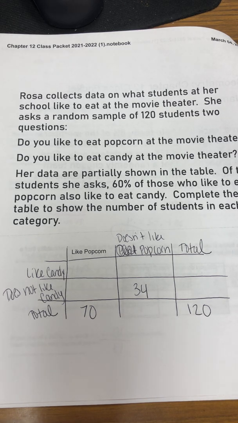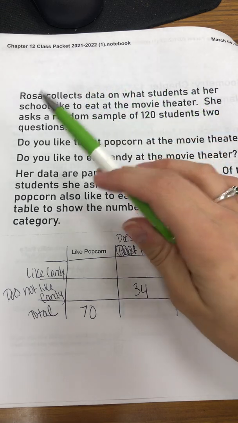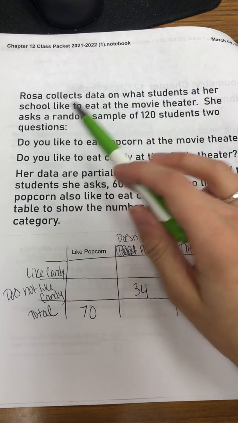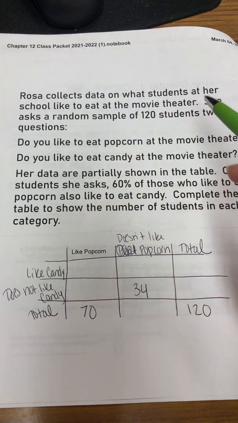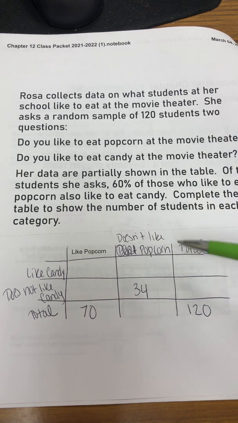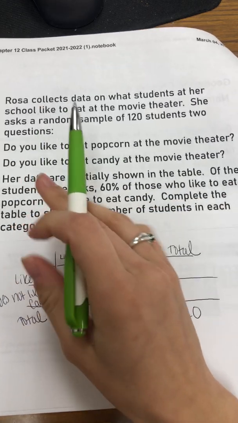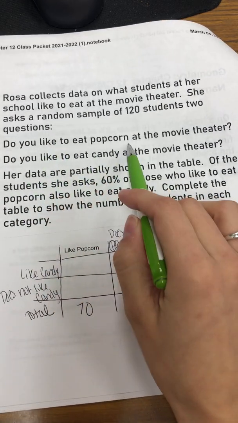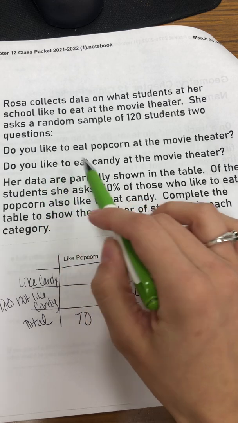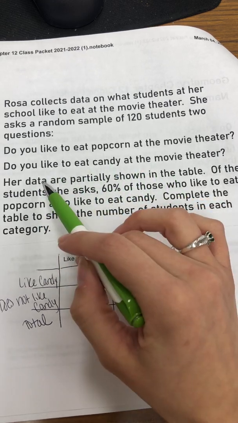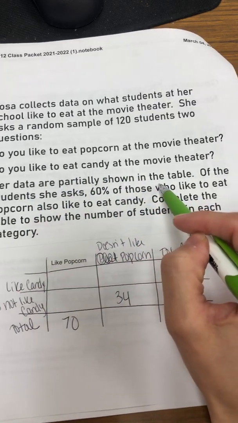So hopefully you have the chart created. So if I go back up to the top, Rosa collects data on what students at her school like to eat at the movie theater. She randomly asks 120 students 2 questions. So that's why in our total box down here, our complete total number of students she asked was 120. She asked them, do you like to eat popcorn at the movie theater? Do you like to eat candy at the movie theater? Her data is partially shown in the table.